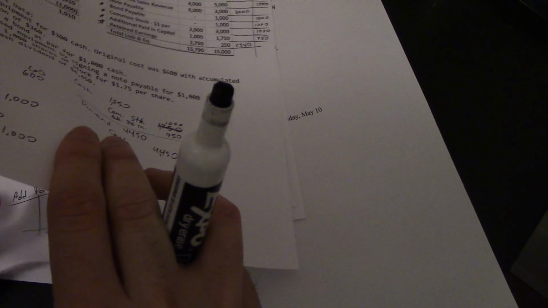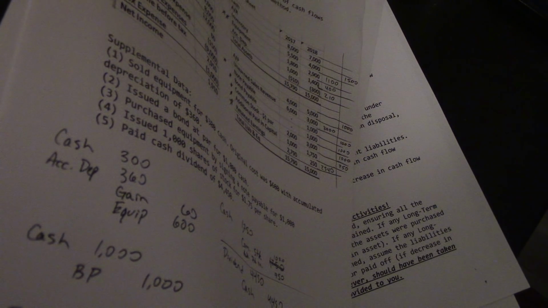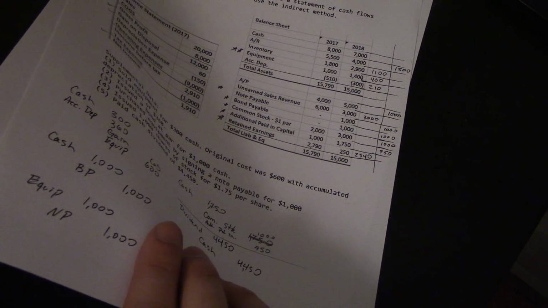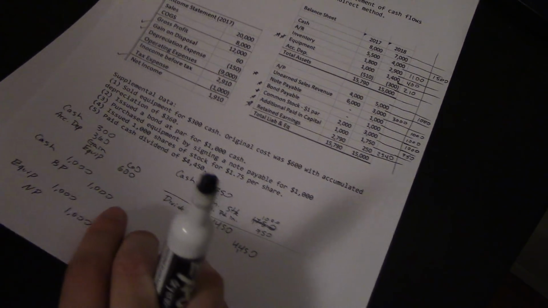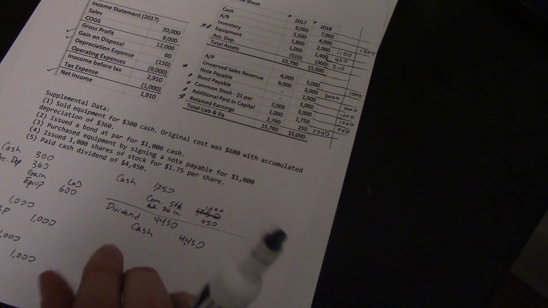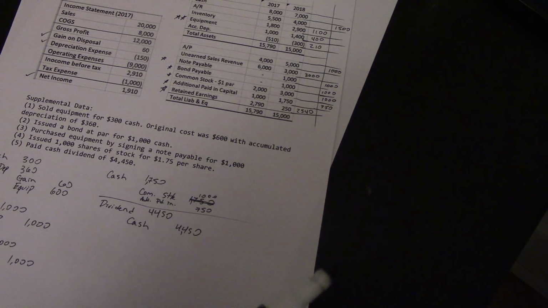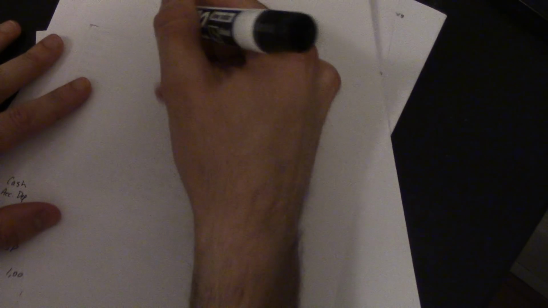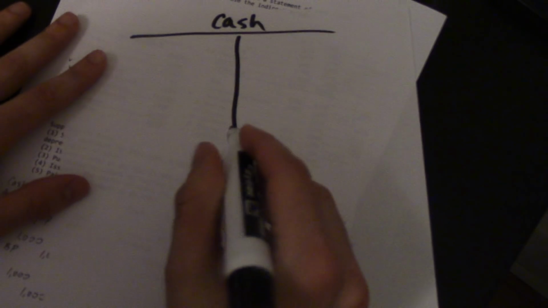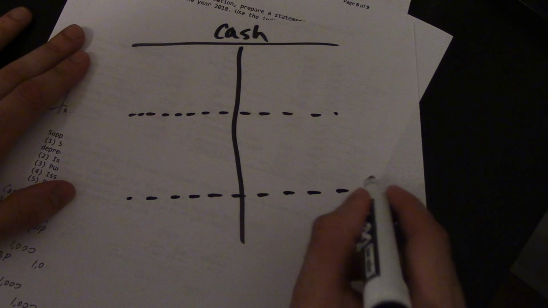Okay, moving on. We've now gone on to the statement of cash flows, which I'm sure you know is a behemoth. I believe this should be the same information. Let's hope so. So, set up my cash T account and break it into thirds.